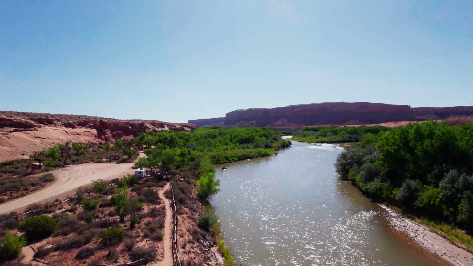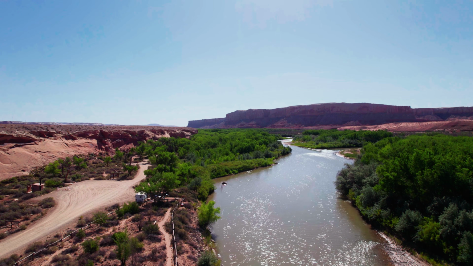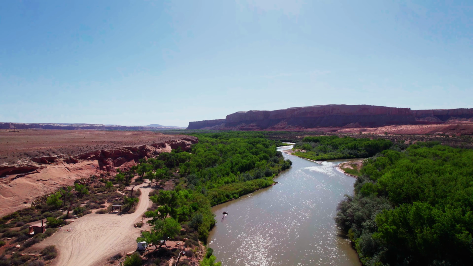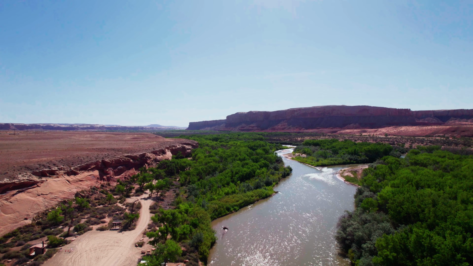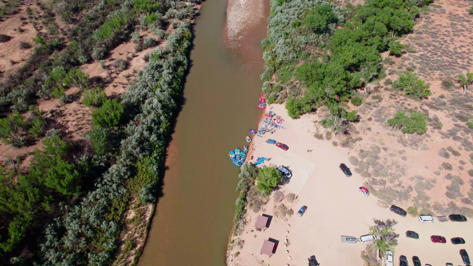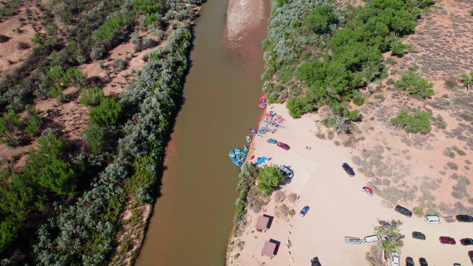The San Juan River offers a range of rafting experiences from mild to challenging. The calm stretches of the river are ideal for families with children, while the rapids provide an adrenaline rush for the more experienced rafters. River rafting the San Juan River also provides an opportunity to explore the surrounding desert landscapes.